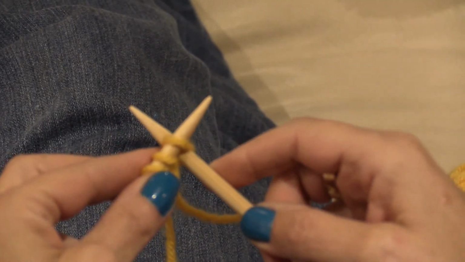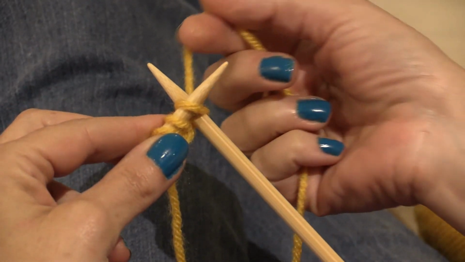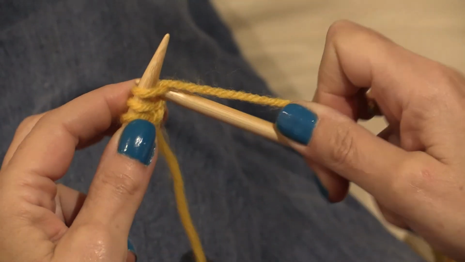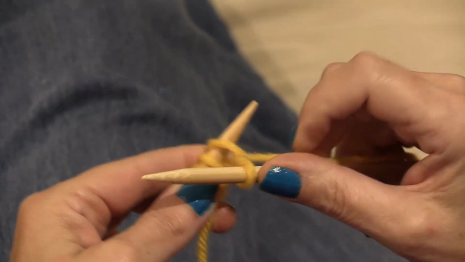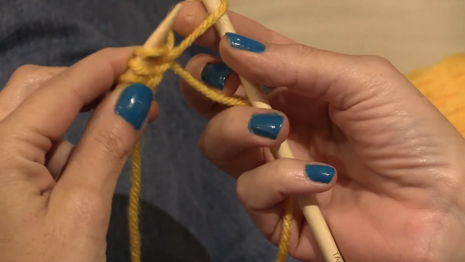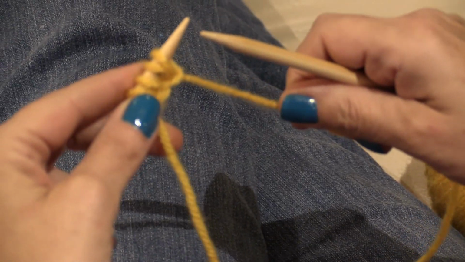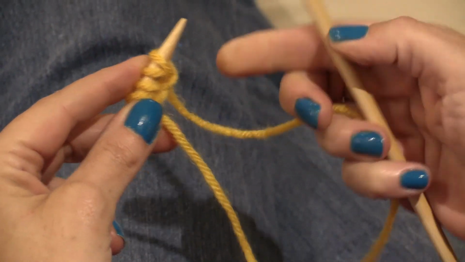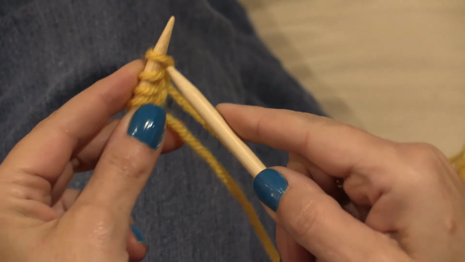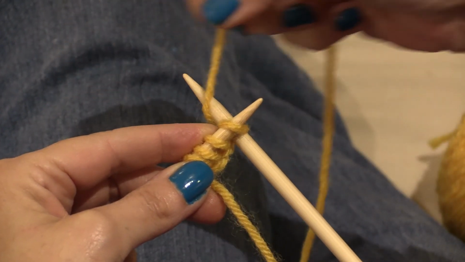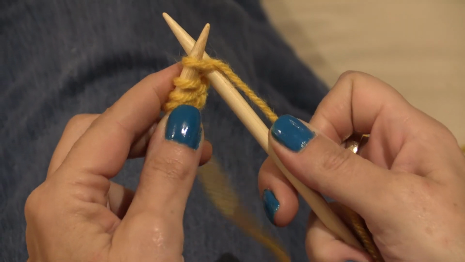Needle goes in from the front, yarn comes from behind and then in between. I'm capturing that loop and I'm putting the loop back on the left needle. Right needle comes in from the front, yarn comes from behind and goes in between the 2 needles.